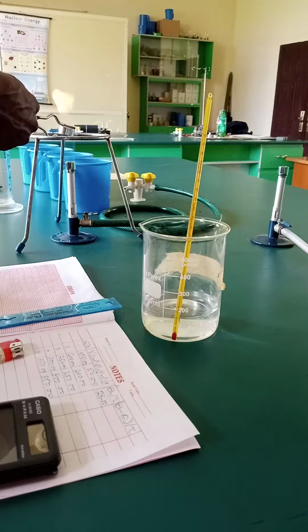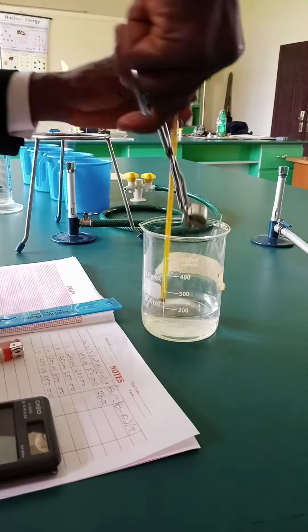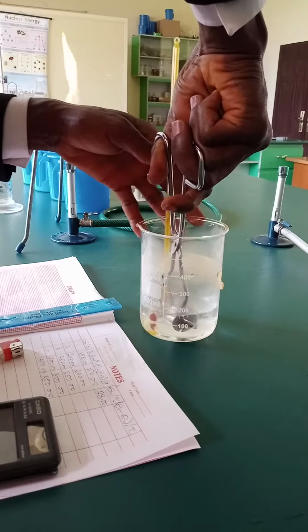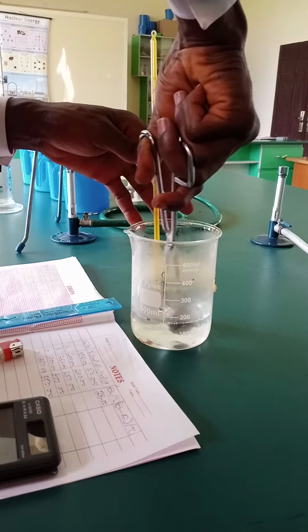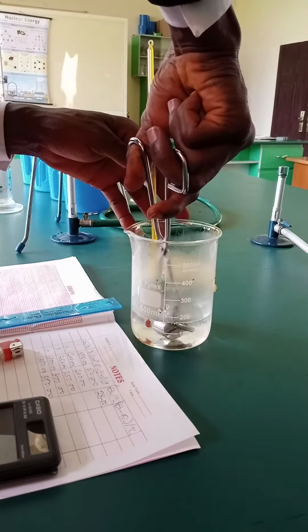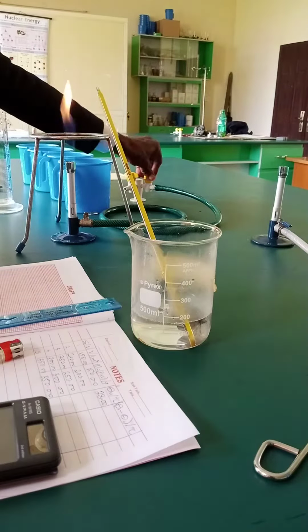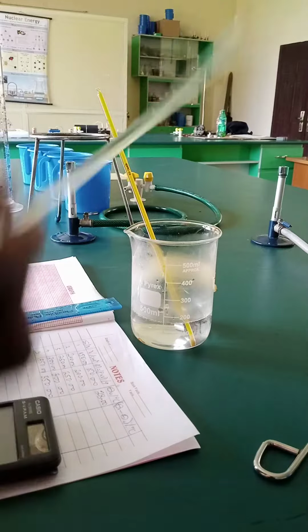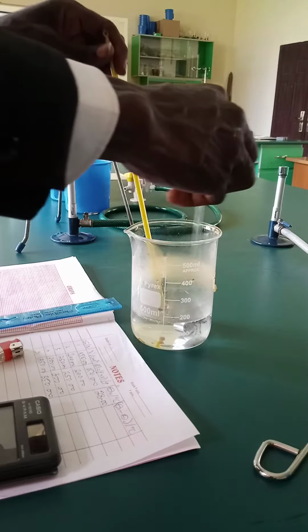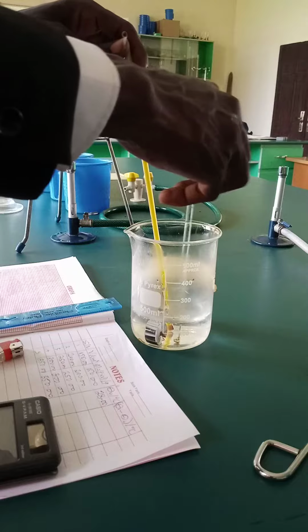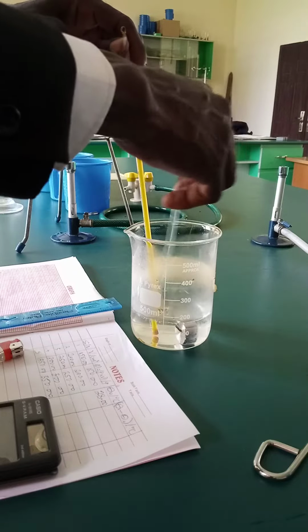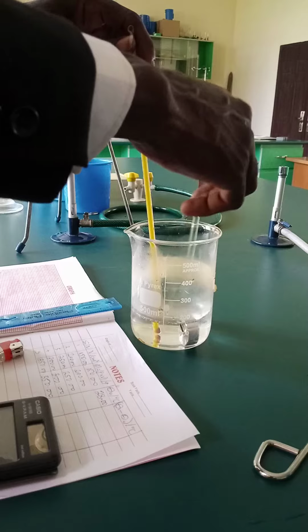1, 2, 3, 4, 5, 6, 7, 8, 9, 10. 2 minutes done. Oh, you can hear that sound. So we drop this gently to avoid cracking of this beaker. And then I'll quickly turn off my lights and use the stirrer to stir this to have a uniform distribution of the heat energy into the system. And then I will record the maximum temperature.